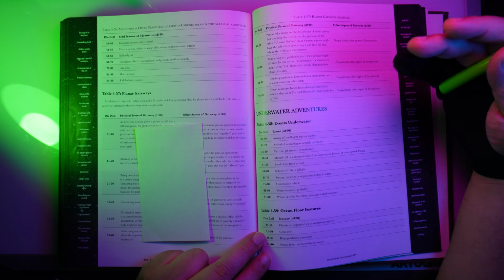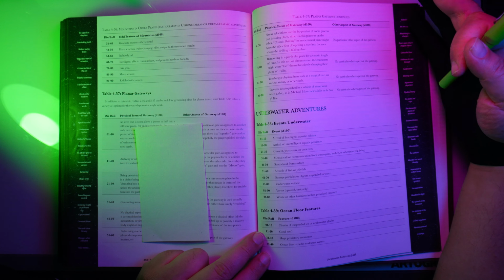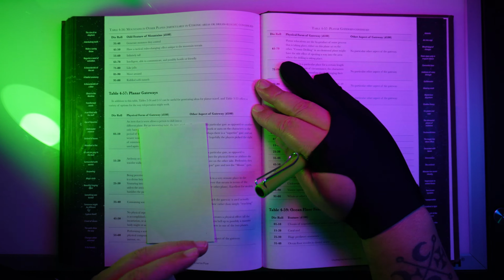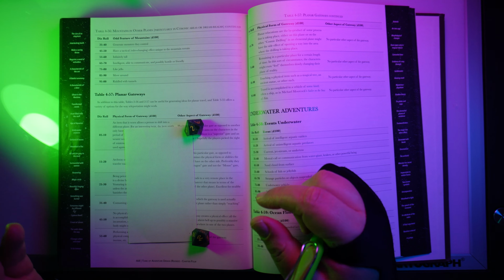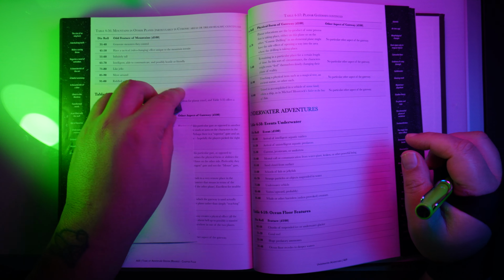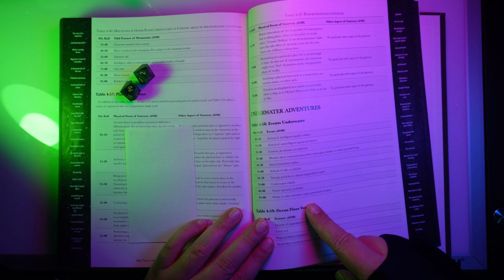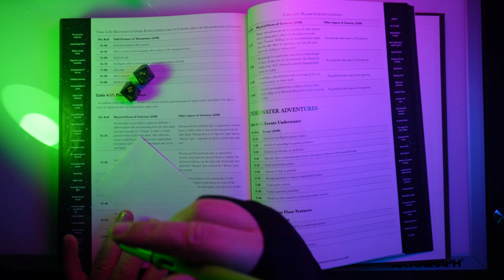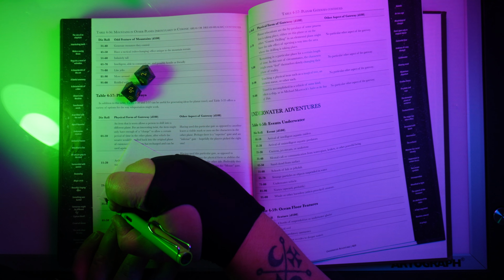Underwater adventures. It looks like it just goes right into it. We don't get a preamble, but it talks about events underwater. So let's see, I think this is like an inciting event kind of thing. So we rolled a 92. Whale or other harmless unless provoked creature as an event. That's interesting. Okay.